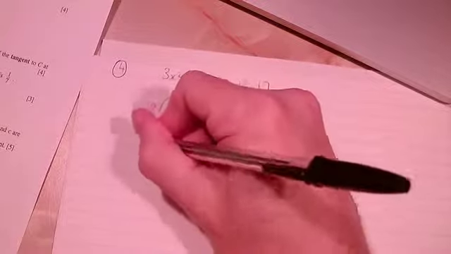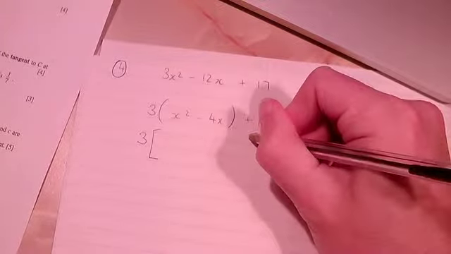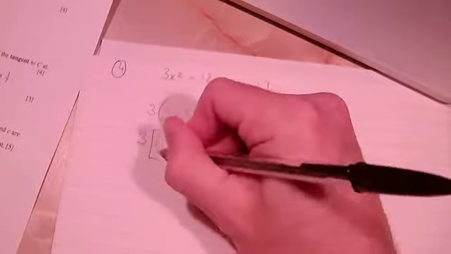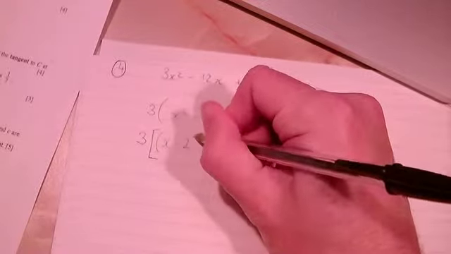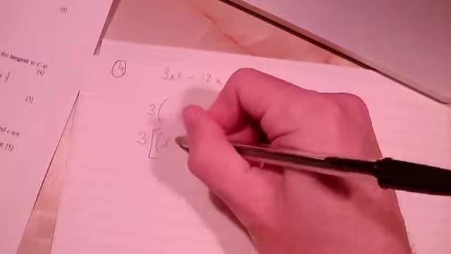What I do now is open up a double bracket, but it's very important that you do the next bit inside here. This is where the most common marks are lost. We halve this coefficient here, so we get x minus 2. Drop the x from that point, drop the squared from there, and put the squared out here.